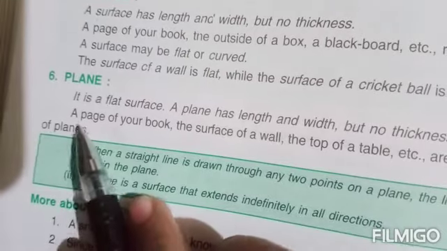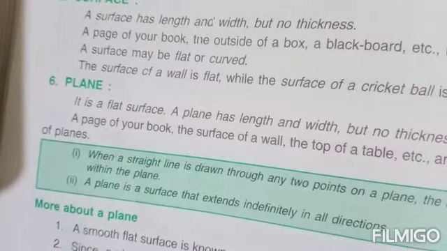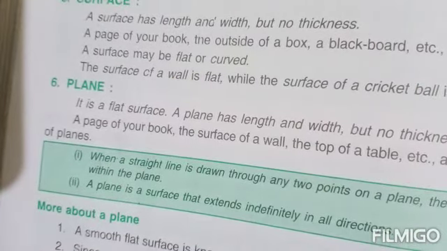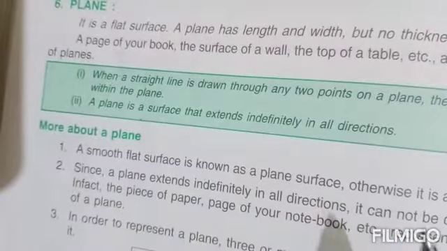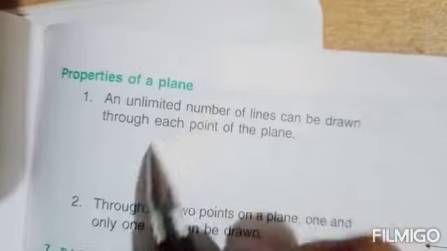For example, a page of your book, the surface of a wall, the top of a table, all are planes. Now, properties of a plane.